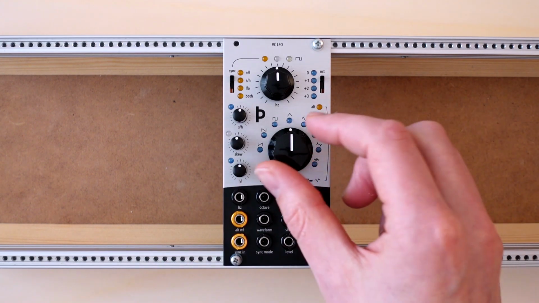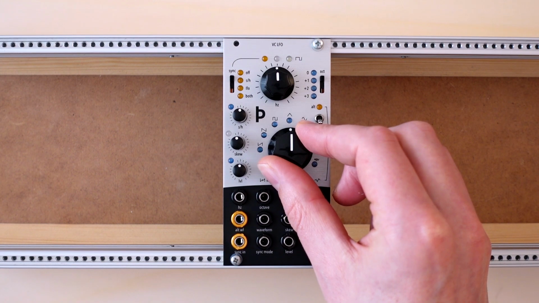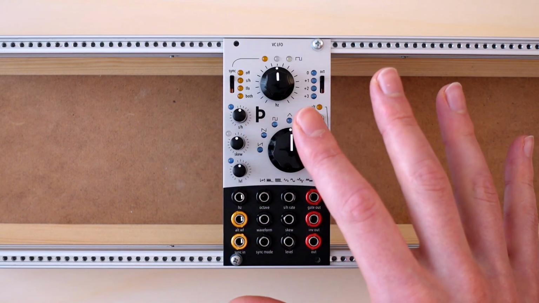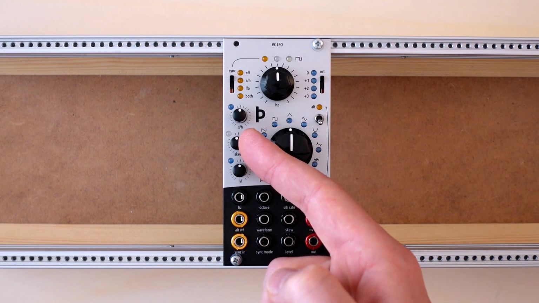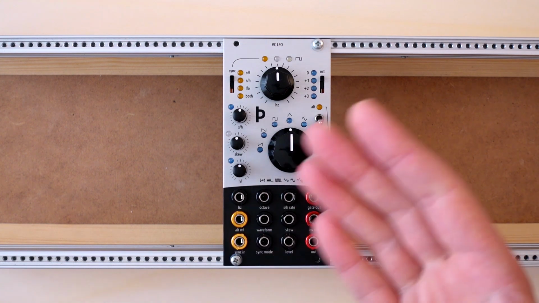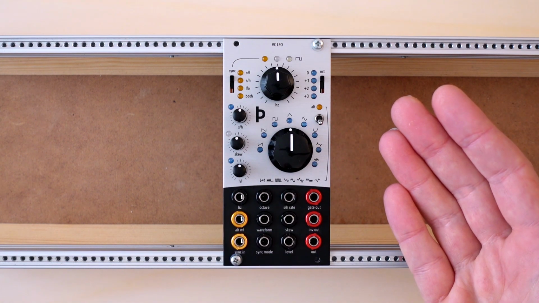Switching between waveforms is immediate without morphing. But you have additional wave shaping options over all of the waveforms with the skew control here. That also has a CV input. This can turn a simple sine in a spiky version, or a triangle into a saw, for example.